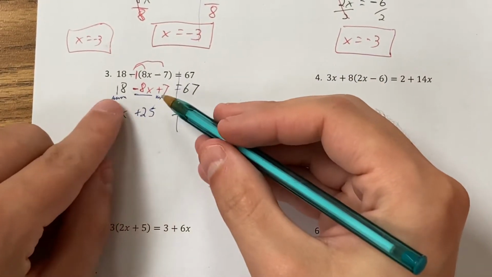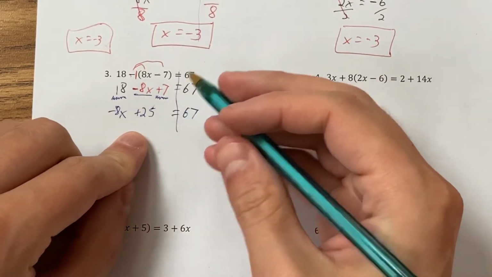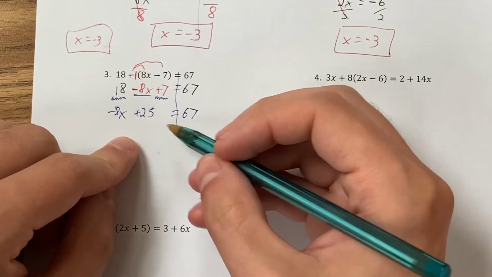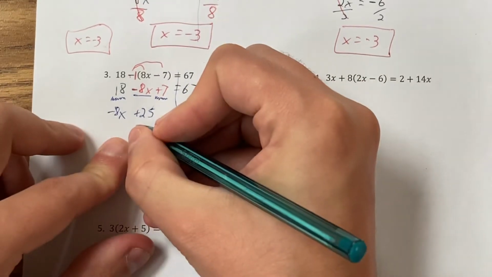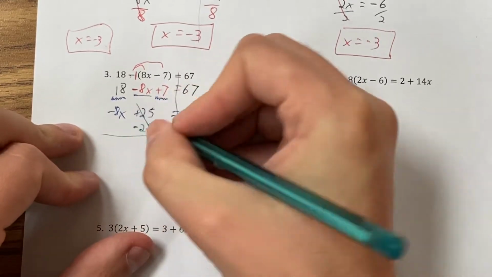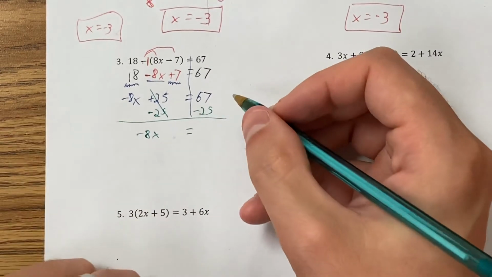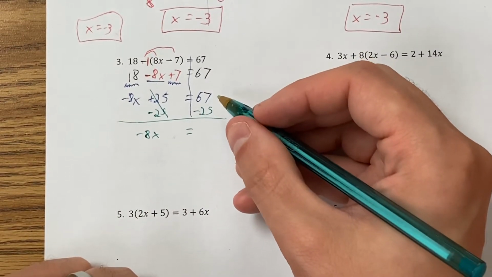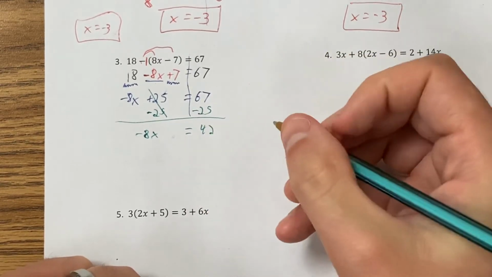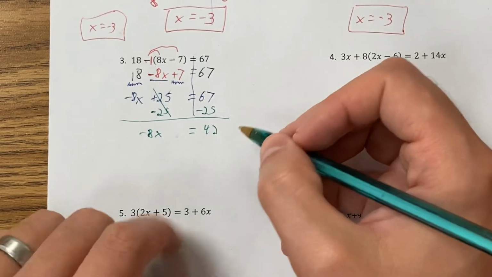There we go. Combined to get 25. That just went there, that just went there. This is now a thing where you can just solve it. There is no x on both sides, so we're good to go with just subtracting 25 to get rid of it. Negative 8x equals, oh boy, let's see, 25, 67, that'll be 42, positive 42, yeah, 67, yep, definitely 42, okay.